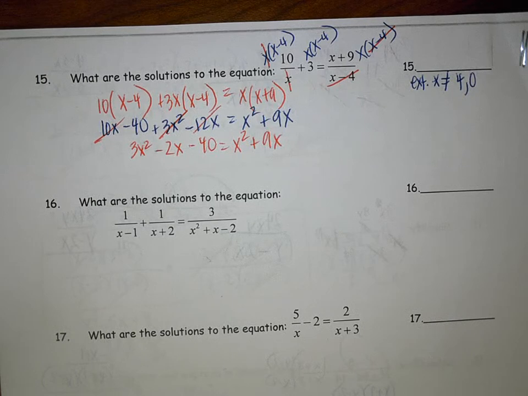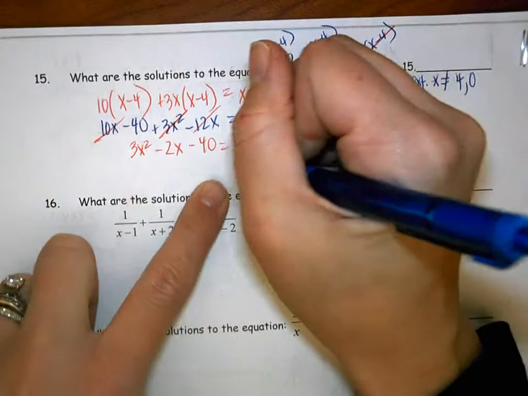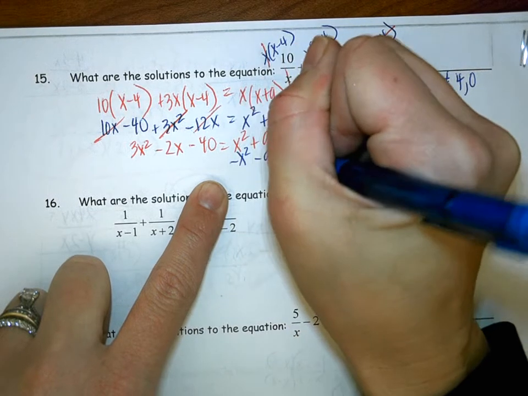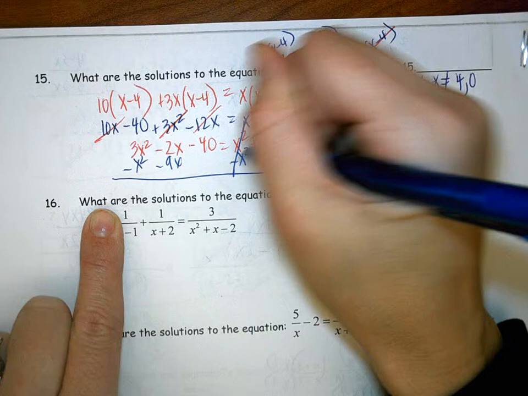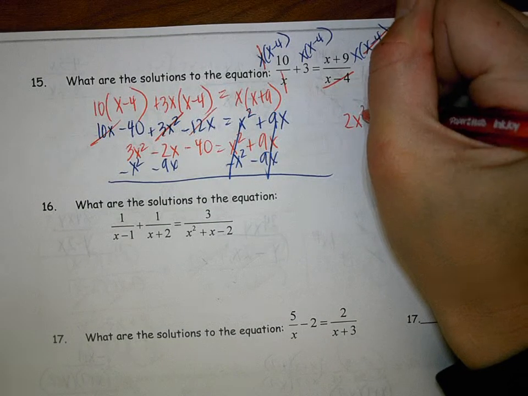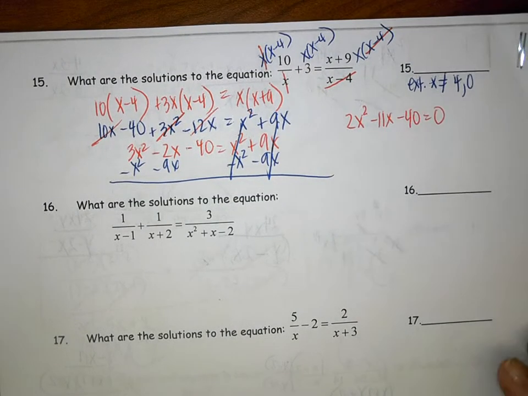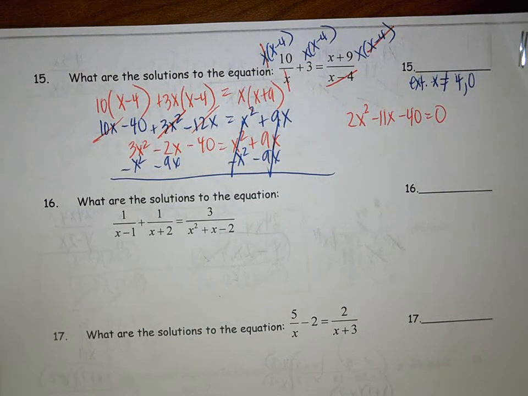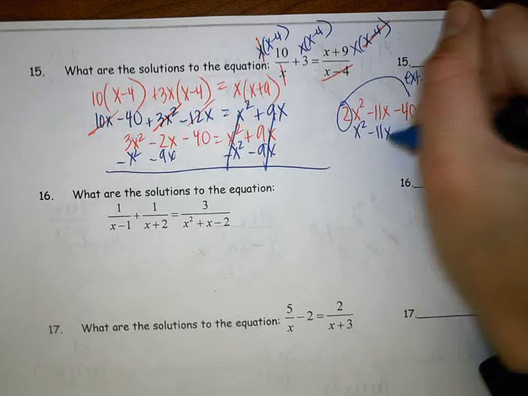To the left, because you always want your x squared term to be positive. So I'm going to subtract x squared, subtract 9x. These cancel. We end up getting 2x squared minus 11x minus 40 equals 0. You can always use your quadratic formula, but your over, under, bottoms up works here. So we're going over by 2. We get x squared minus 11x minus 80 equals 0.